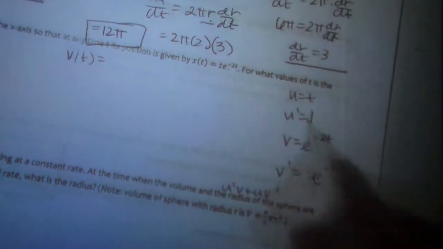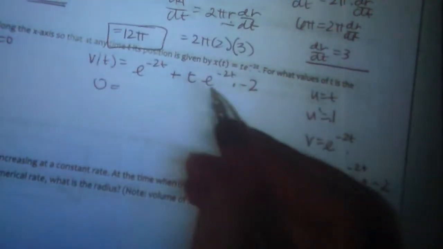u prime is 1, v is e to the negative 2t, plus u v prime, which is t times e to the negative 2t times negative 2. I'm going to set this equal to 0, so I'm going to factor out, see how they have a common factor of e to the negative 2t. That's going to leave me with the factor of 1 minus 2t.